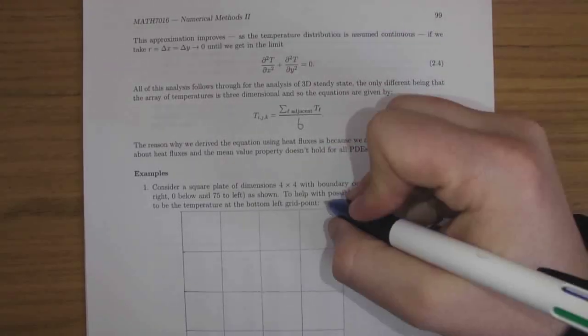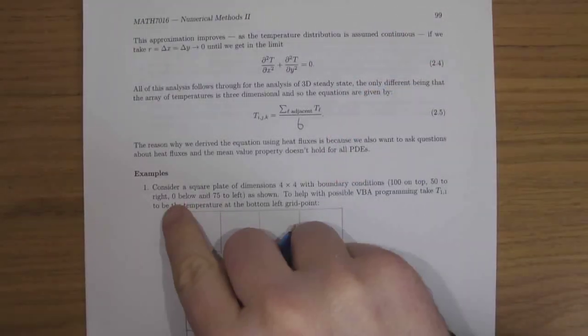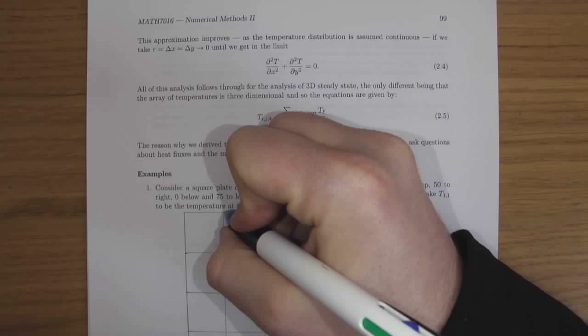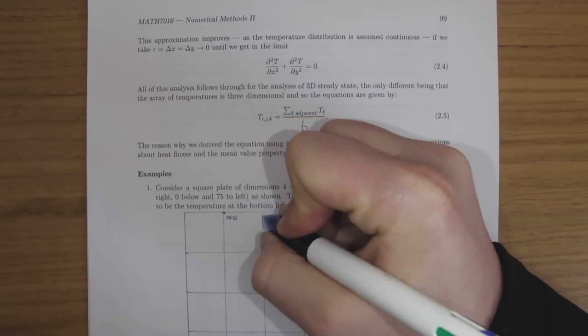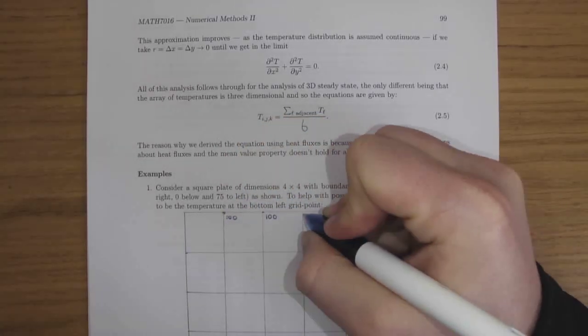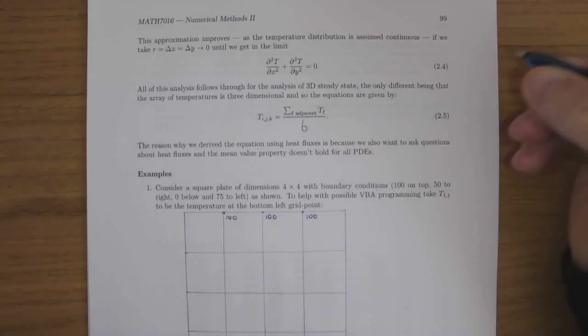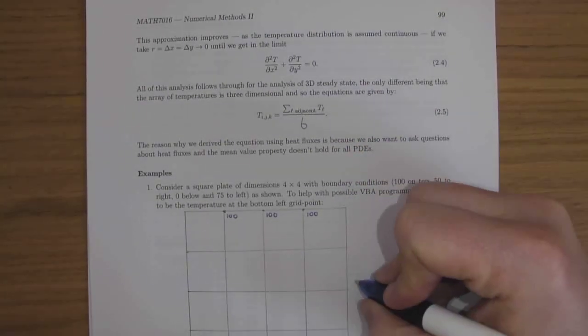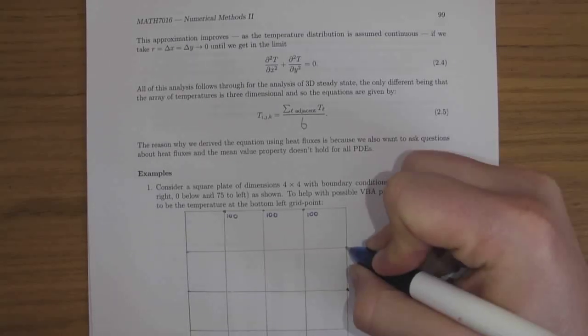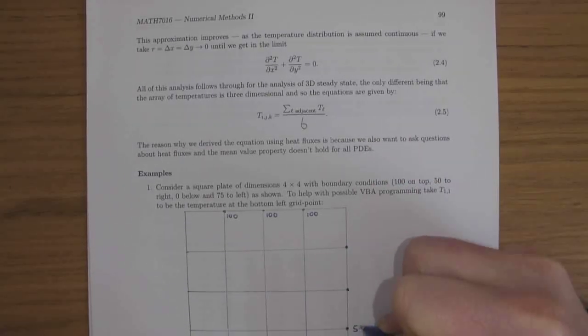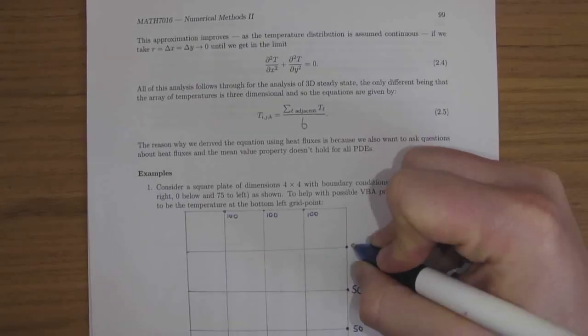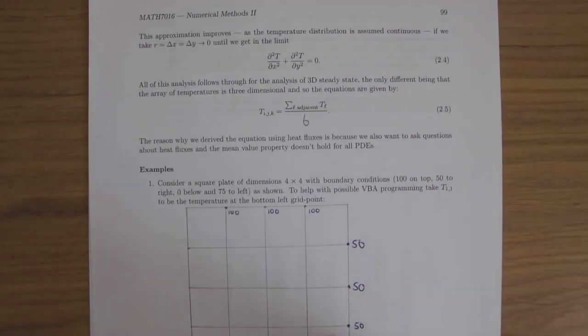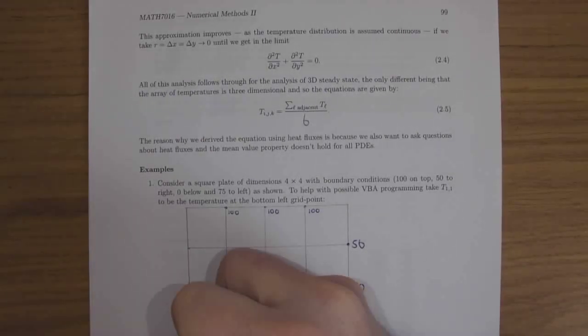Okay, what have we got? 100 is the boundary temperature on top, so all along the top it's 100. I'm just going to write this temperature is 100, this is 100, this is 100. 50 to the right, so these are all 50. Sure, let's just do it this way: 50, 50, 50, 0 on the bottom, 0, 0, 0, and 75 to the left.